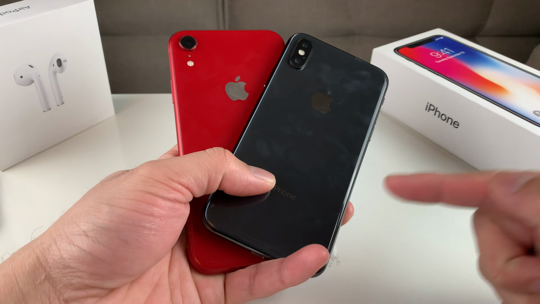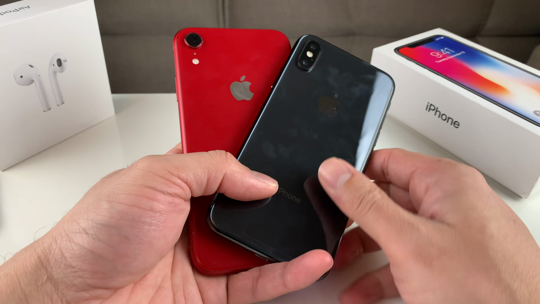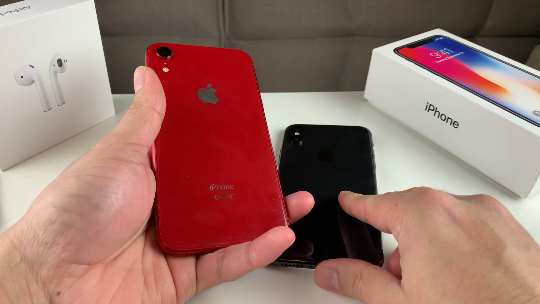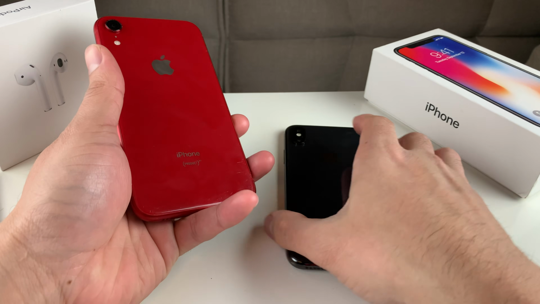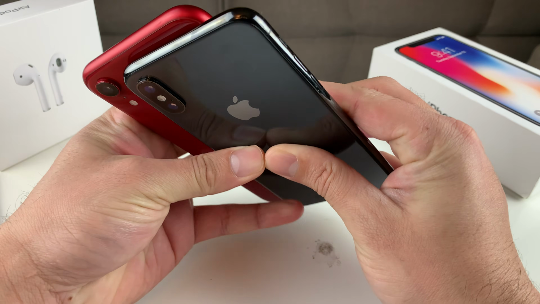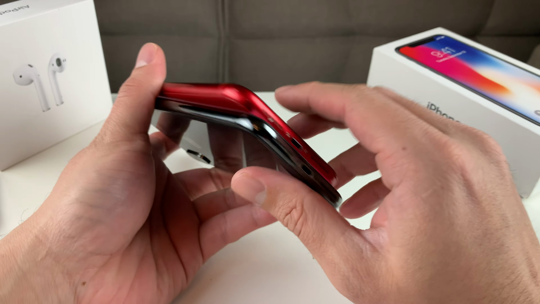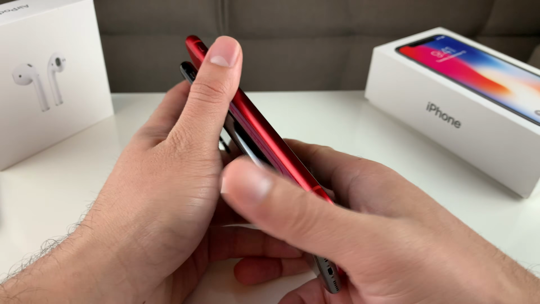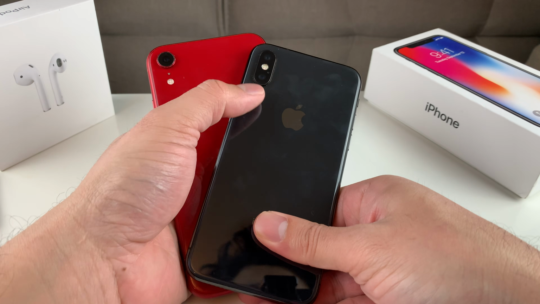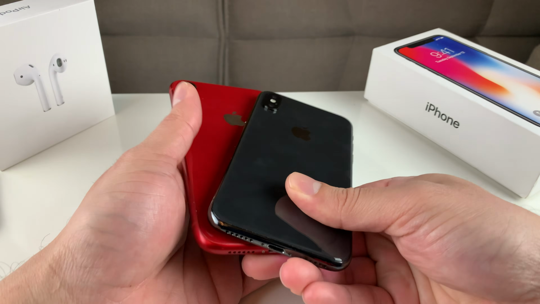The iPhone 10 has a surgical grade stainless steel body, whereas the iPhone 10R has an aerospace grade aluminum body, and that's a noticeable difference if you take a closer look: the 10 has a shinier bezel versus the iPhone 10R, which has a matte bezel. The other comparison you'll notice is the dual camera on the iPhone 10 versus the single camera on the iPhone 10R, just from a physical difference.